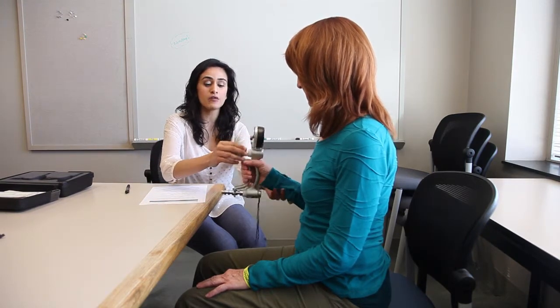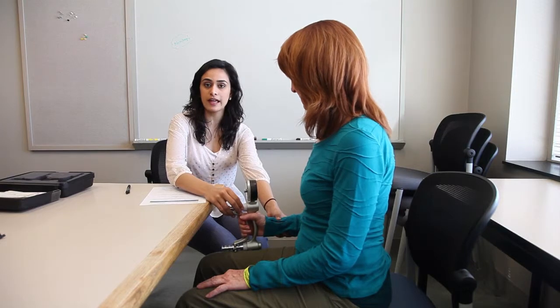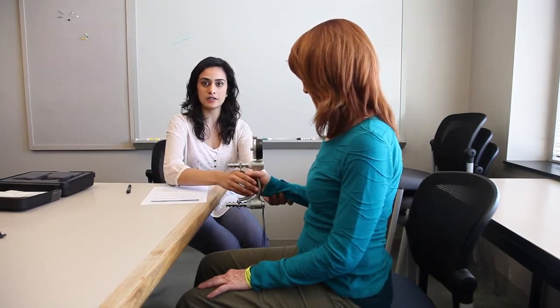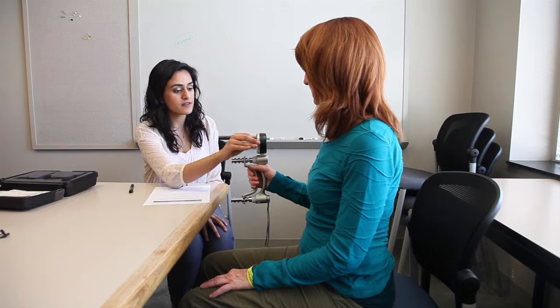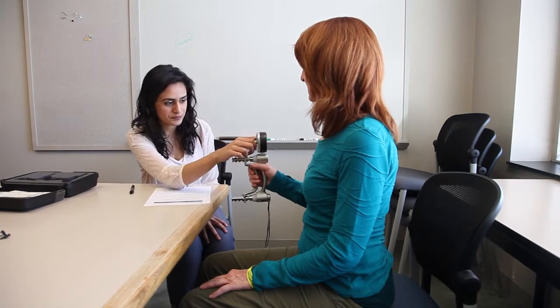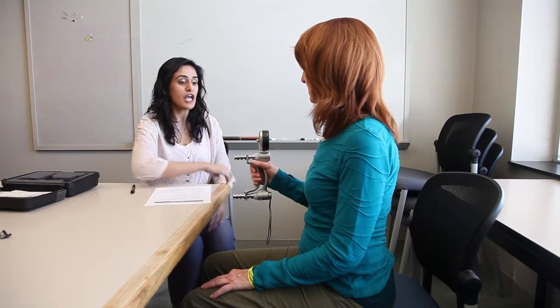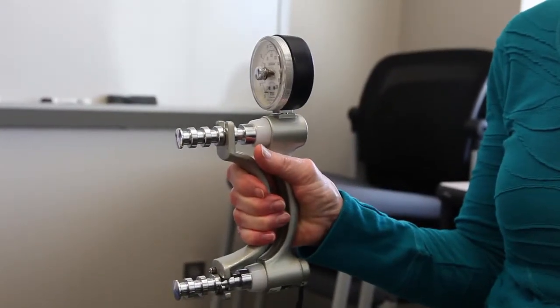The patient cannot rest the dynamometer onto their leg or hold it up in the air. It must remain at a 90-degree angle with the patient's body. So we're going to perform the test, and if at any point you feel pain or you feel that you do not want to proceed with the test, please do let me know. Ready, set, squeeze, squeeze, squeeze, release.